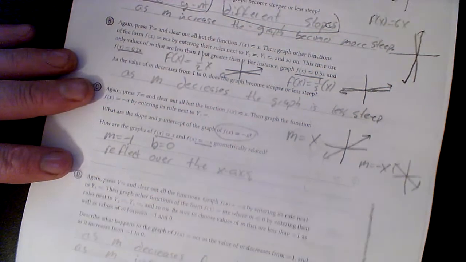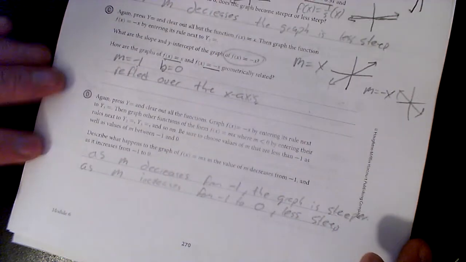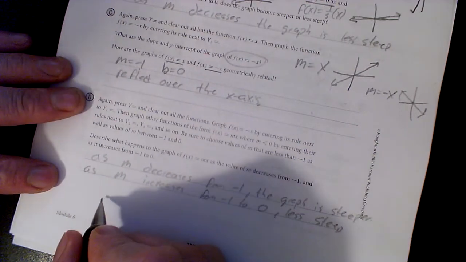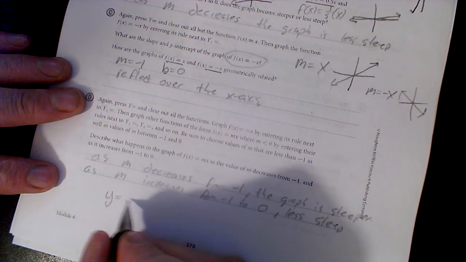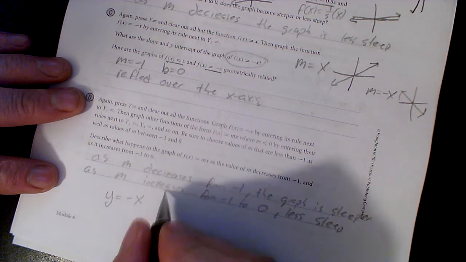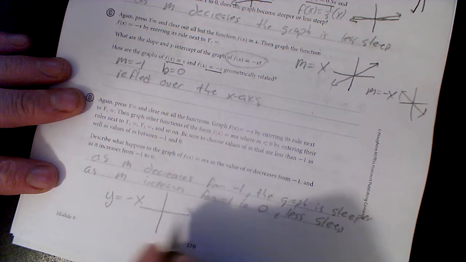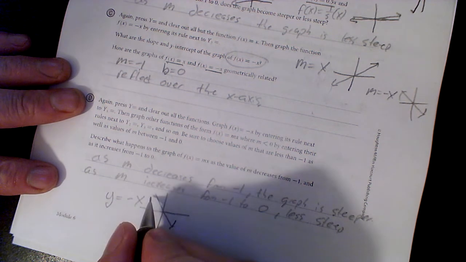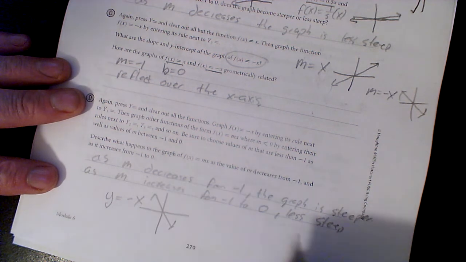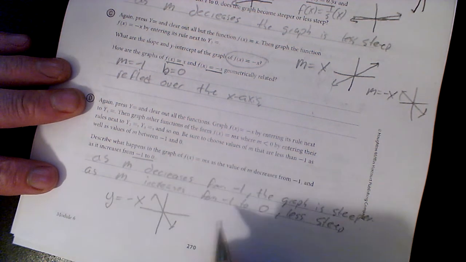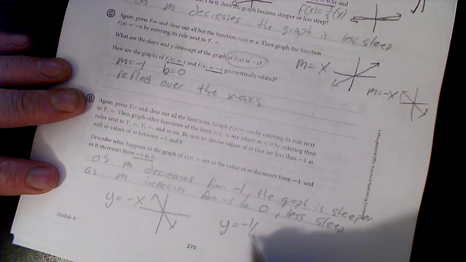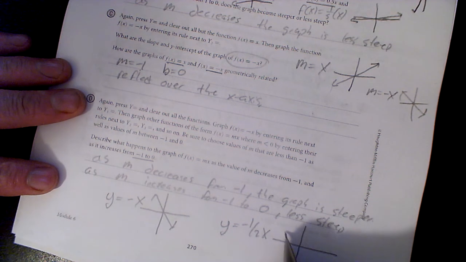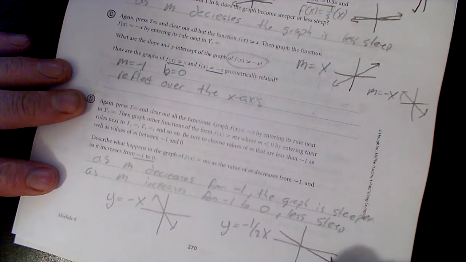All right. Now, I'm going to show you a couple things. Let's say y equals -x. I'm going to get a graph that looks like this. Let's say I start to go from -1 to 0. Let's say y equals -1/2 x. Well, that graph is going to still be negative, but it will be much less steep.